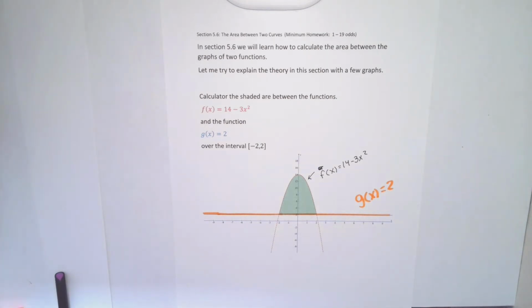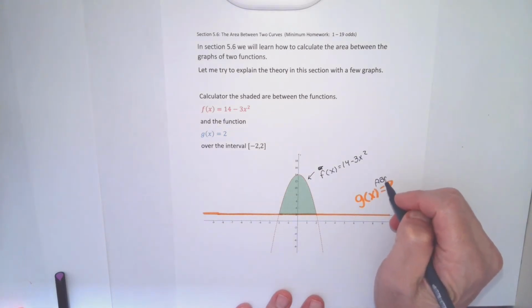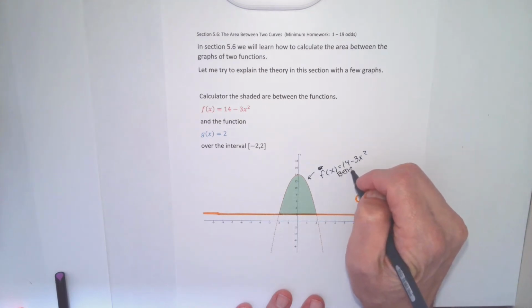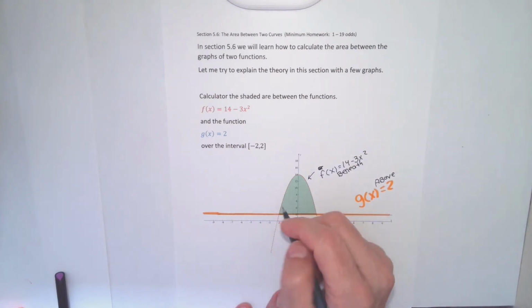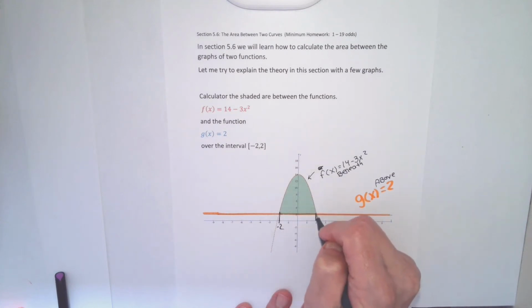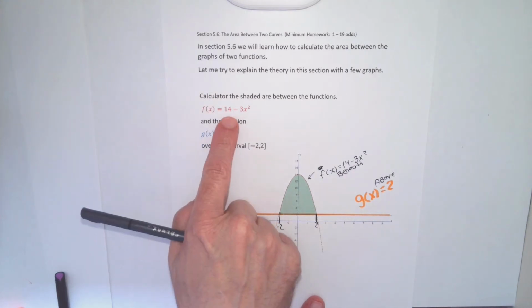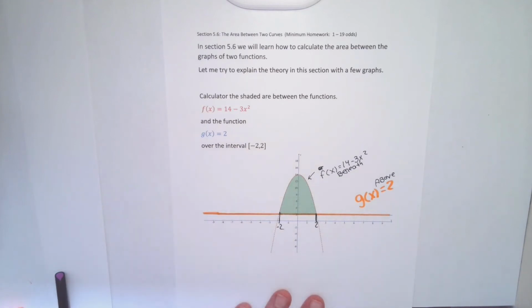So I'm trying to find the area above the horizontal line at 2 and beneath f of x equals 14 minus 3x squared between x equal to -2 and x equal to +2. This is what this picture shows. The area beneath the function 14 minus 3x squared and above the function g of x equals 2, over the integral from -2 to 2.